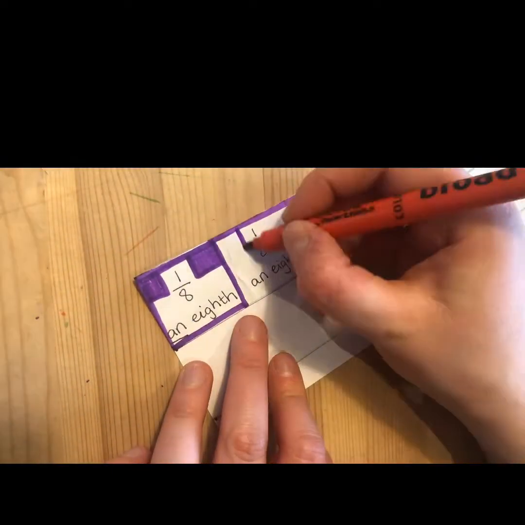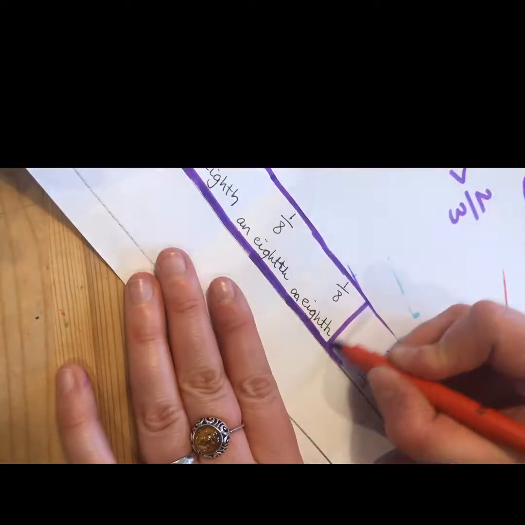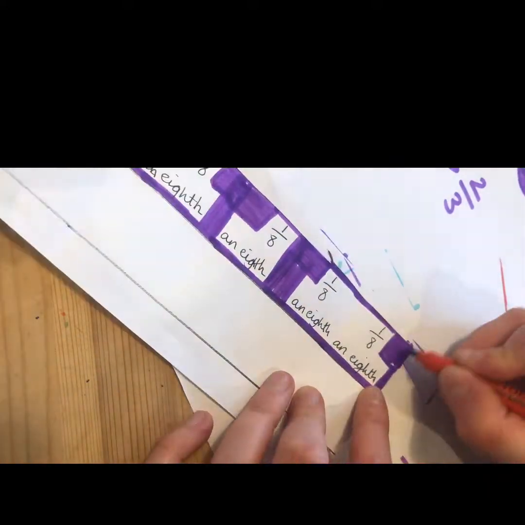So how I worked out 1/8 of my piece of paper was I halved a quarter. Half a quarter is 1/8.